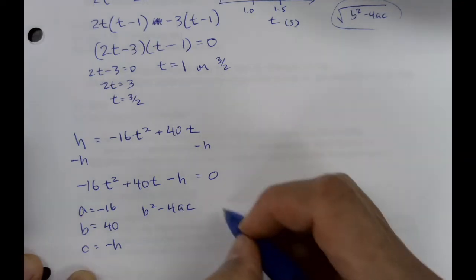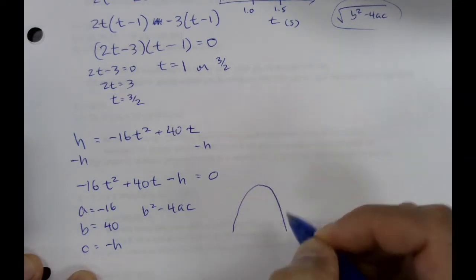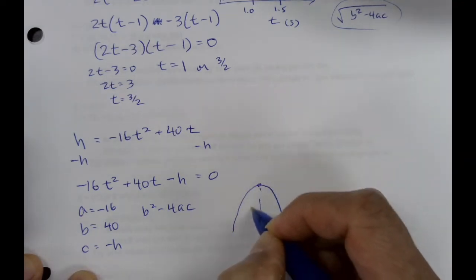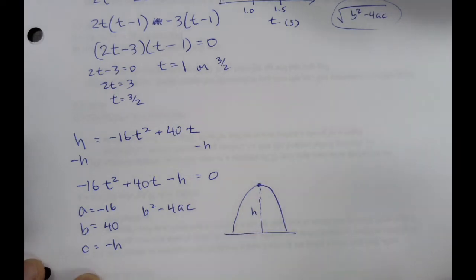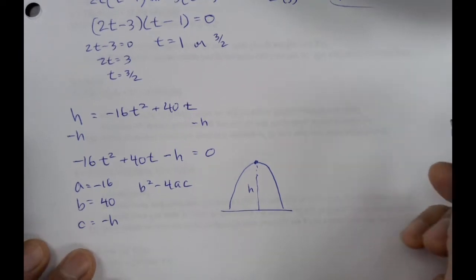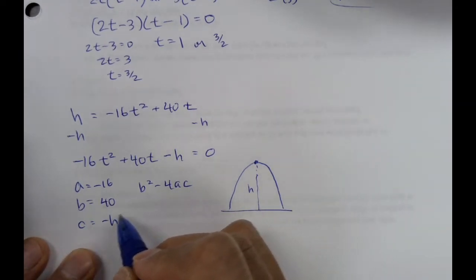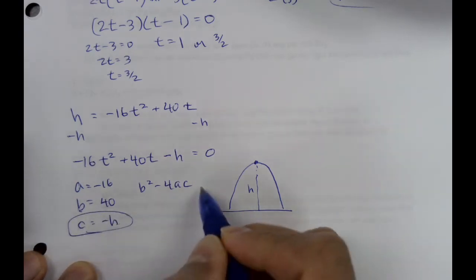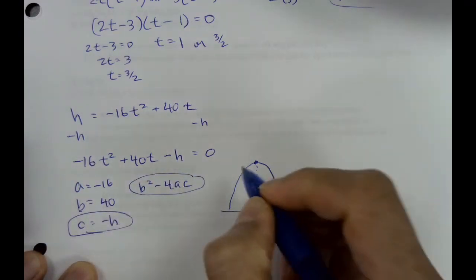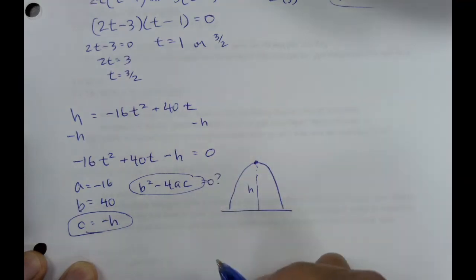And the idea here is that at that maximum height h, this is where the discriminant is equal to 0. So we know a and b. What we're looking for is, hey, what value of h causes that expression to equal 0?